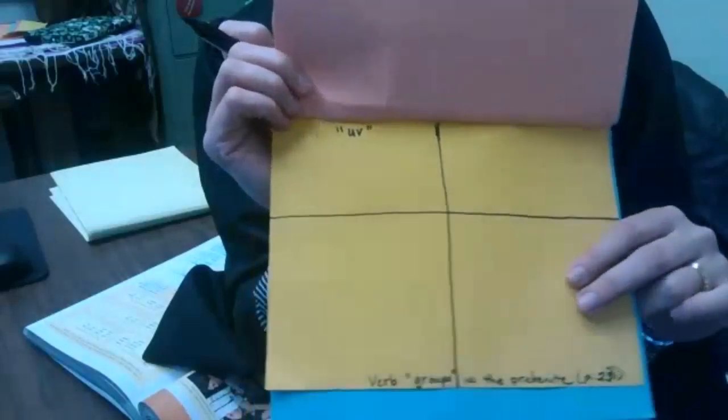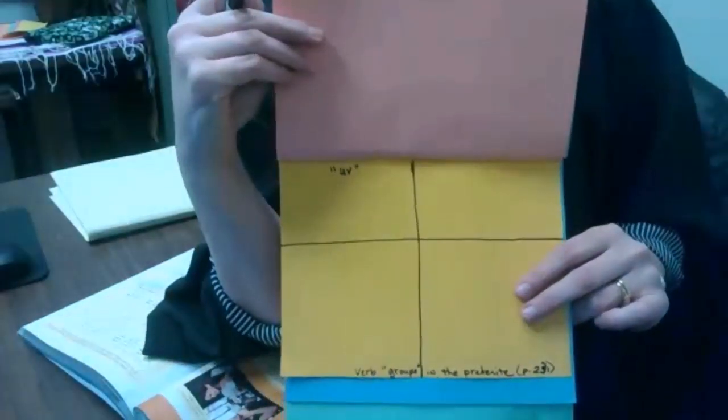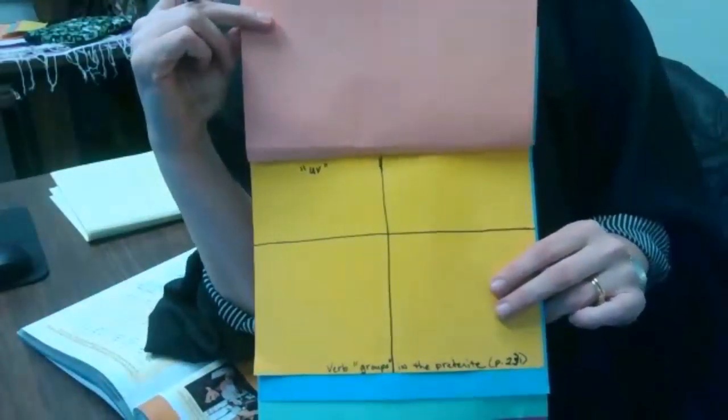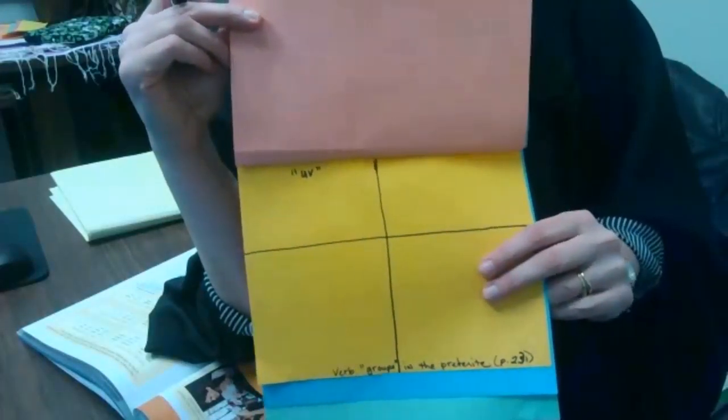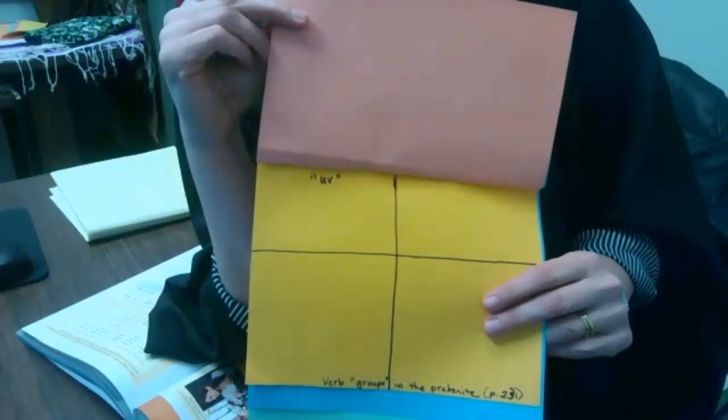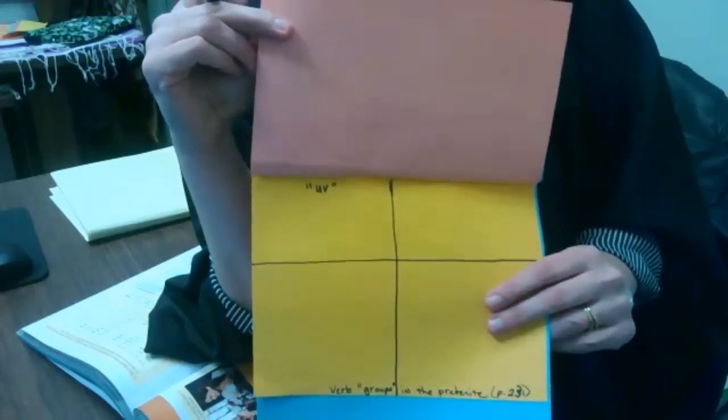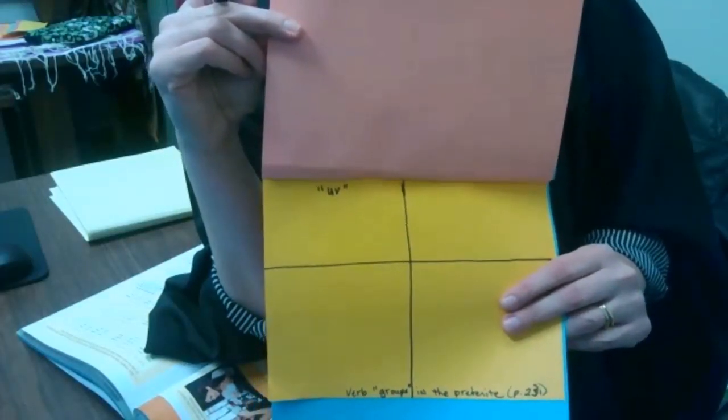Okay? And that's because when we work with these verbs in the preterite tense, these particular verbs, they're going to get a new stem. And the new stem is going to have UV in it. Okay?